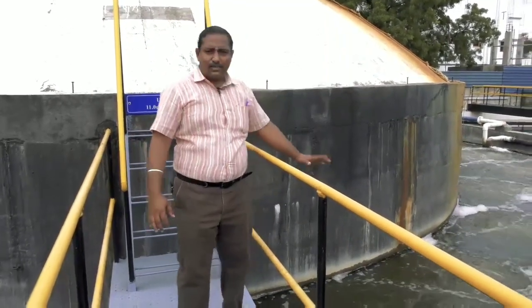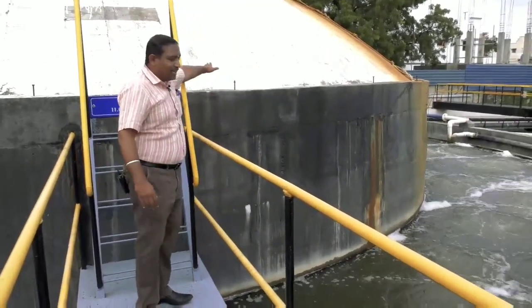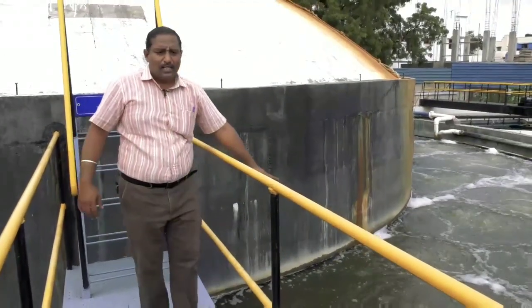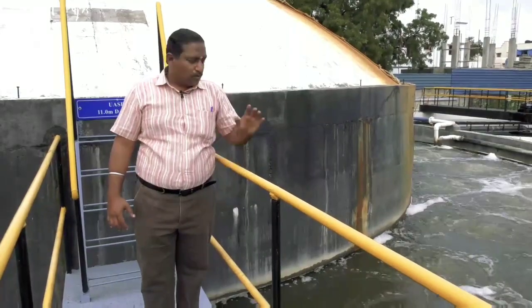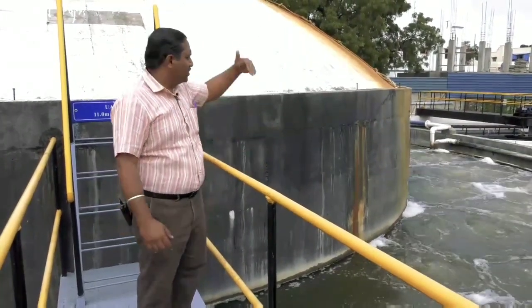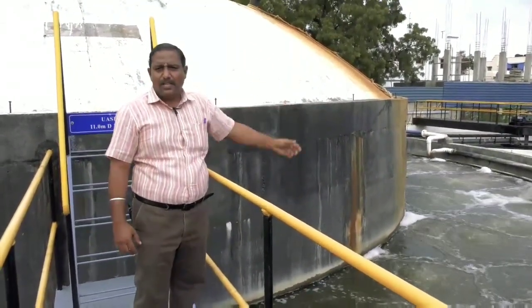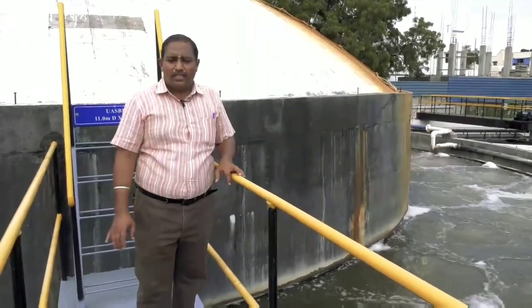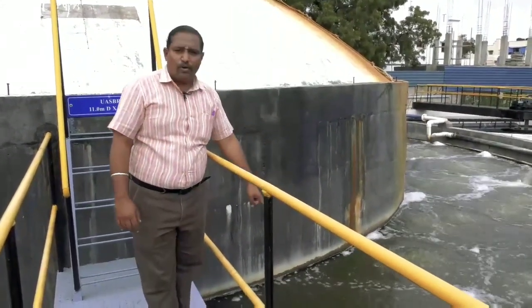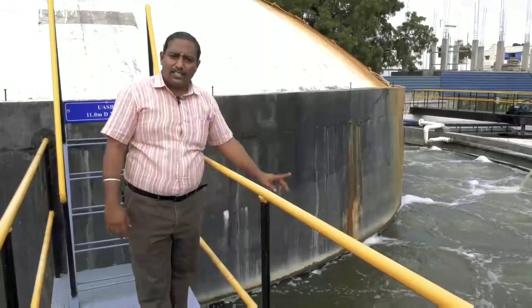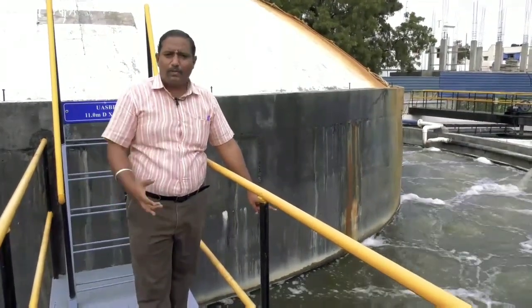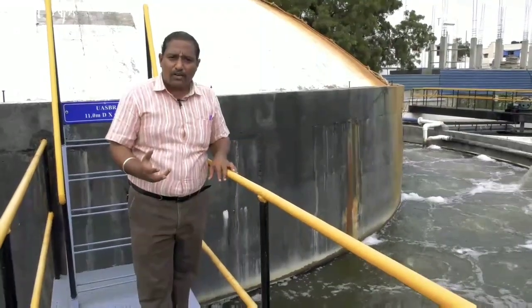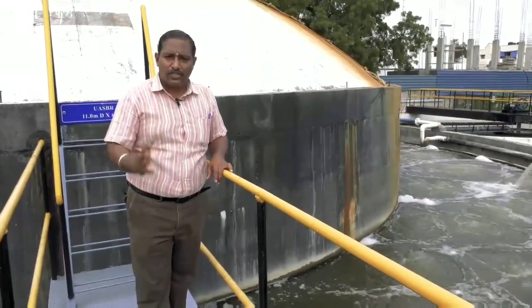So from here, this is the anaerobic tank, and this is the aerobic tank. So it is a combination of both aerobic and anaerobic treatment process. After this process, it enters into the next stage of treatment. And one more very important thing: in the aerobic chamber, it is purely because of the aerobic microorganisms. These aerobic microorganisms need plenty of oxygen.